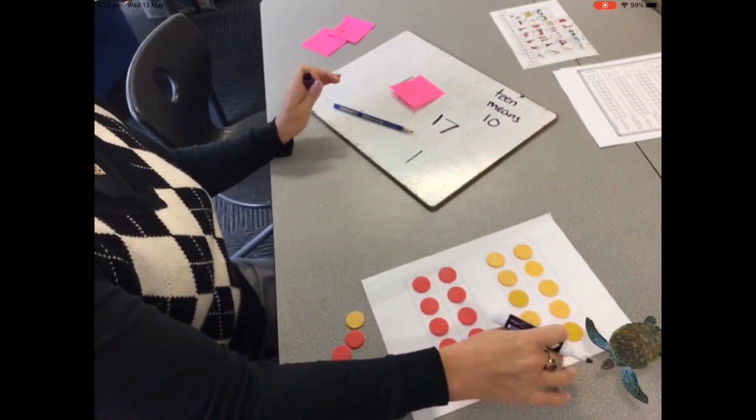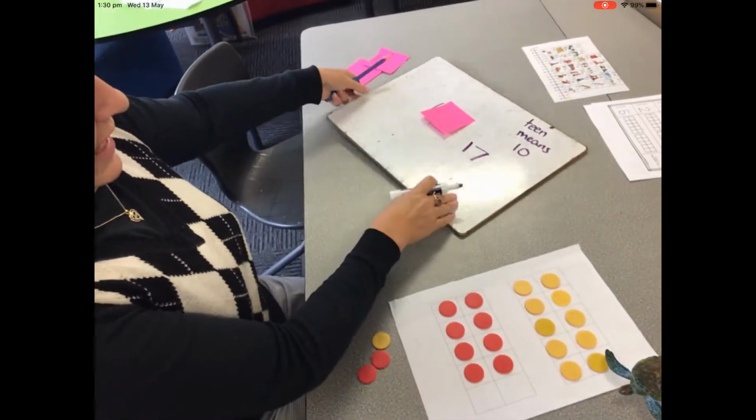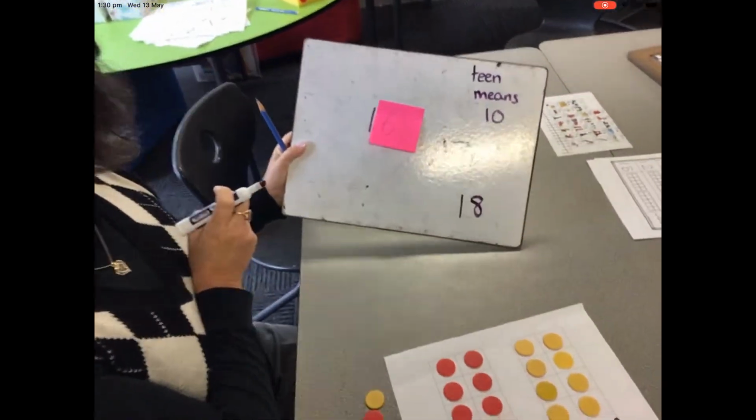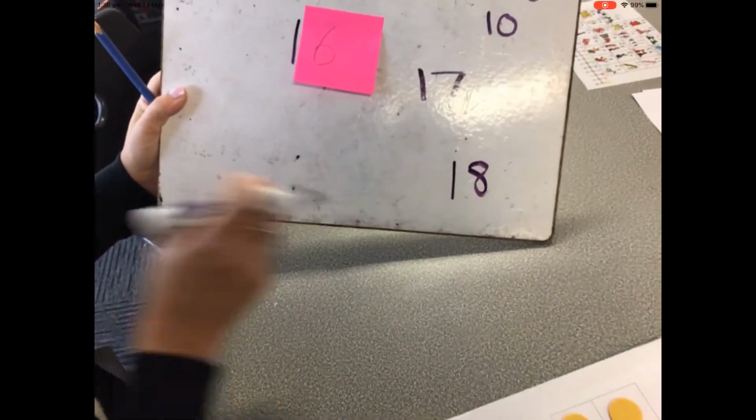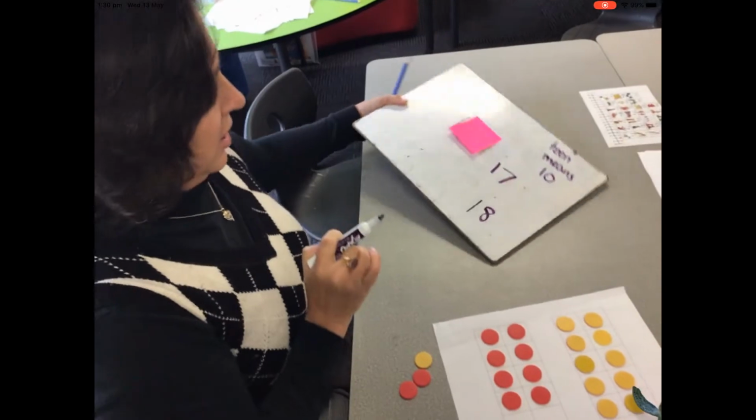For the 10 up the top. The 10 up the top. And then we'd have to write our 8 for the ones here because they are called the ones. So that's 18. Look at that. Remember, it's got that 10 hiding in it. It always has a 10.